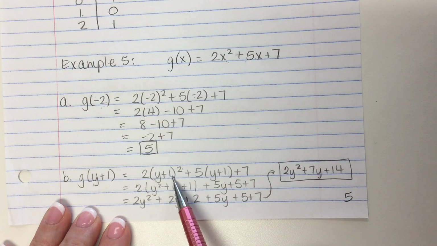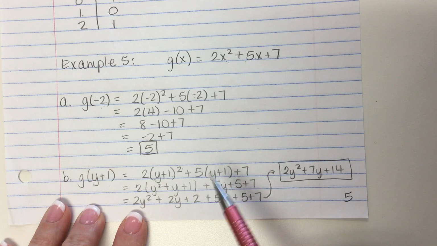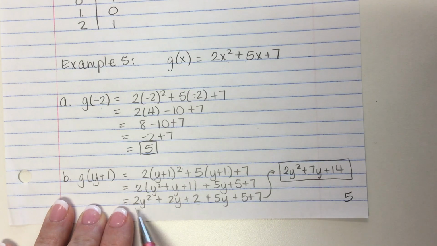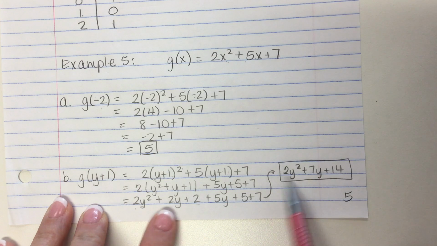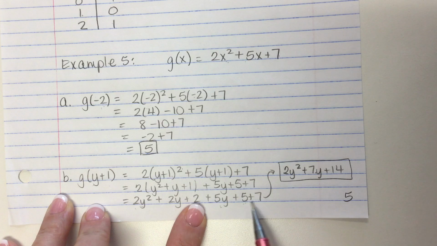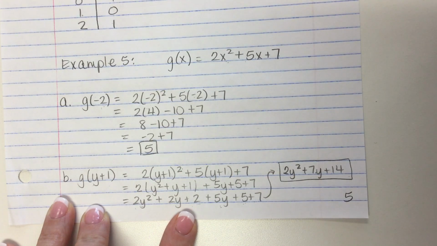Well, when you square a binomial, you have to do first, outside, inside, last, and so you get a whole square term. Then you distribute your 2, and you combine like terms. There's only one y squared. There are 2 different y terms, so you add those together, and then 3 different constant terms, and you add those together. All right.